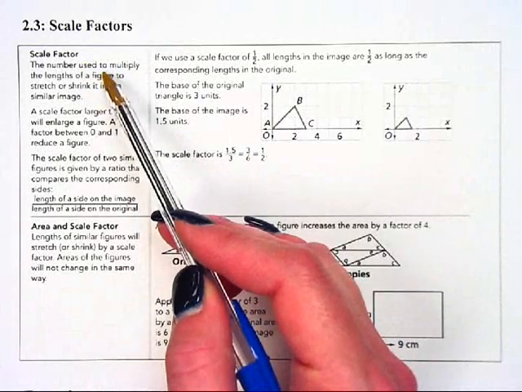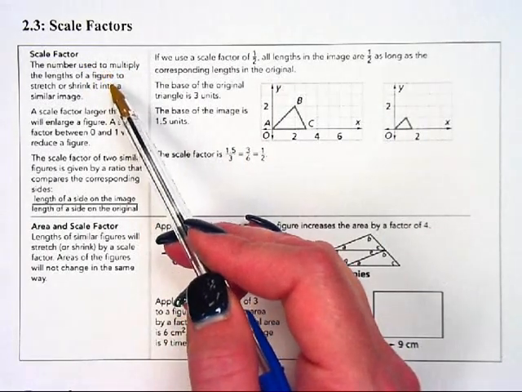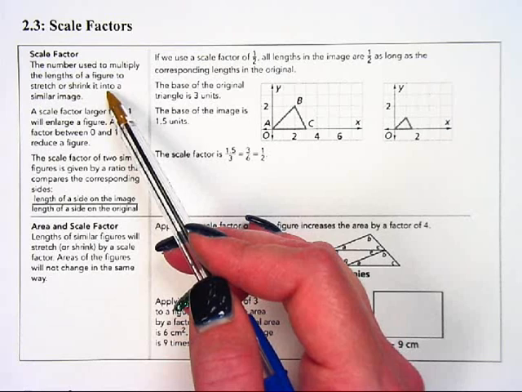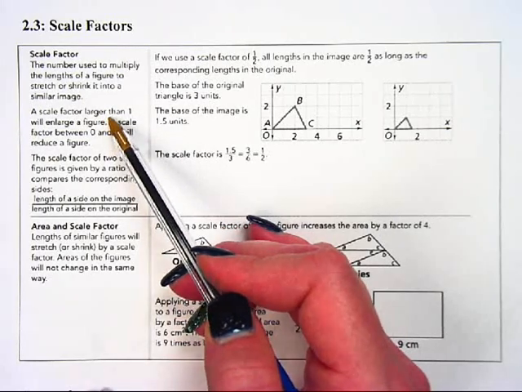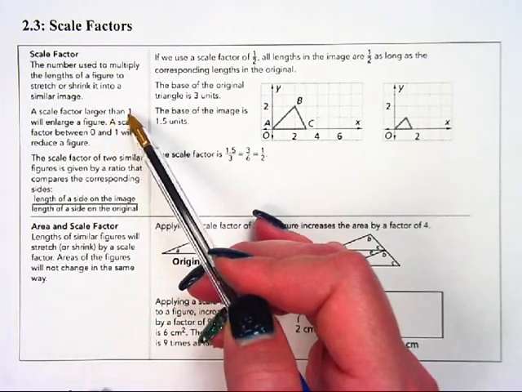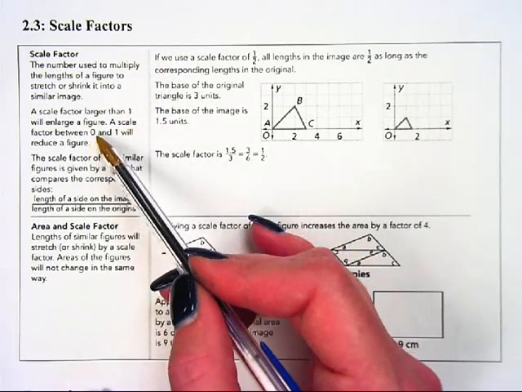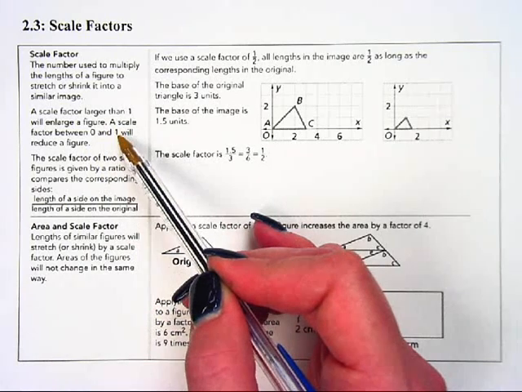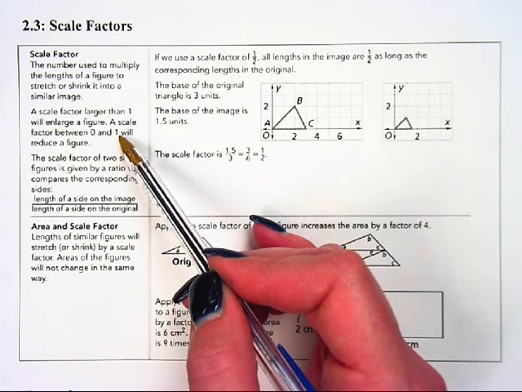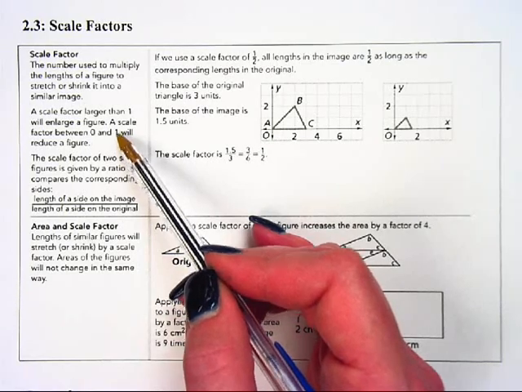Scale factor is a number used to multiply the lengths of a figure to stretch or shrink. Stretch means it got larger. That's an enlargement. I multiply it by something greater than 1. And if it reduces, that means it gets smaller. I multiply it by something between 0 and 1, so either a fraction or a decimal that is less than 1. That'll make my figure smaller.